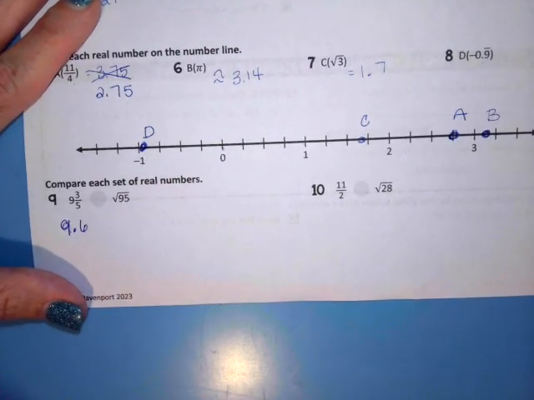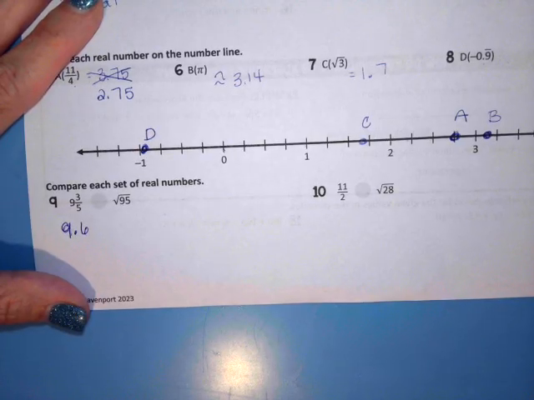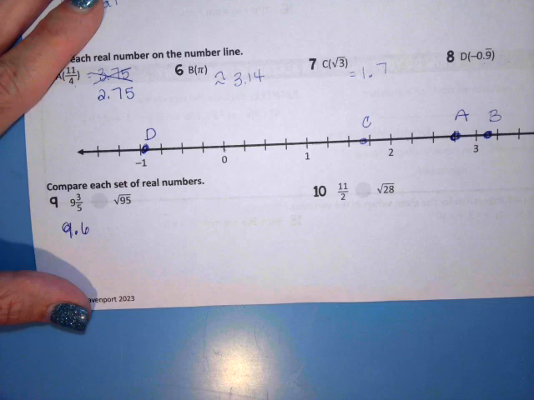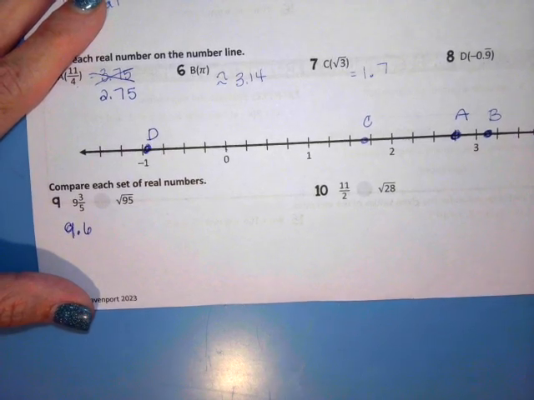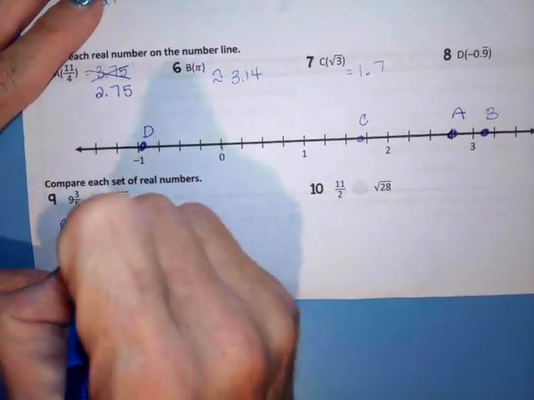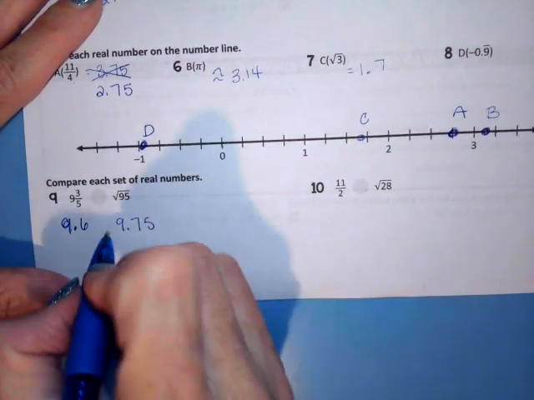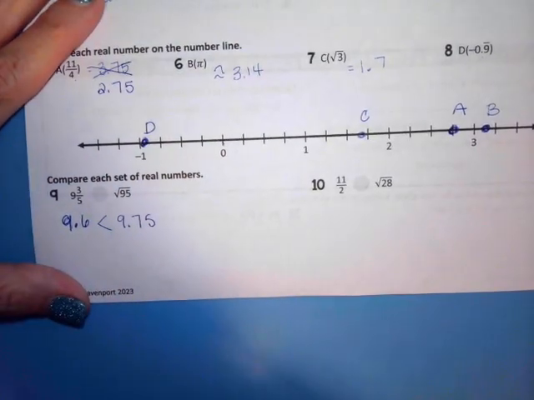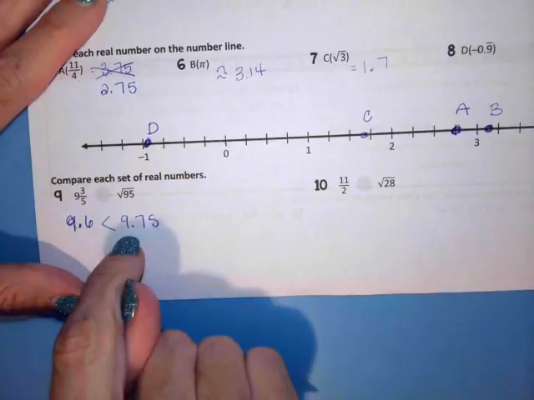I am going to have to use my calculator because I do not know what that is off the top of my head. And so the square root of 95 is 9.75. And so this one is bigger than this one, so I put the symbol like that because 9.6 is less than 9.75.